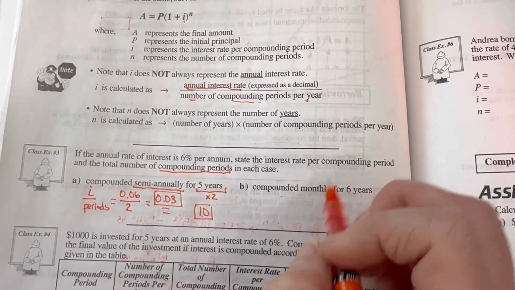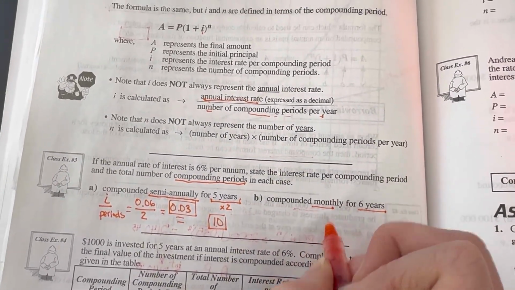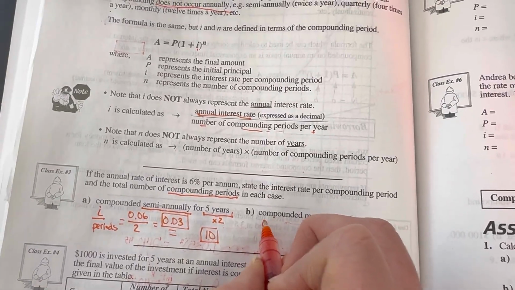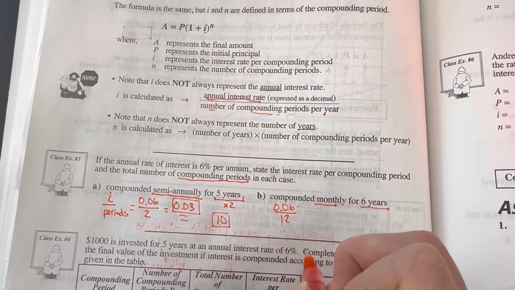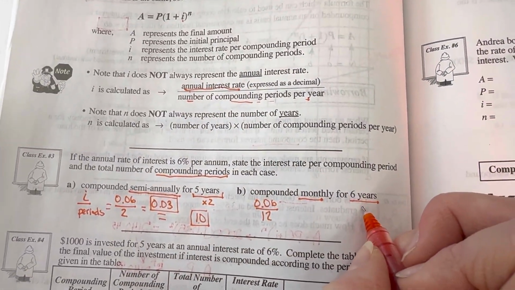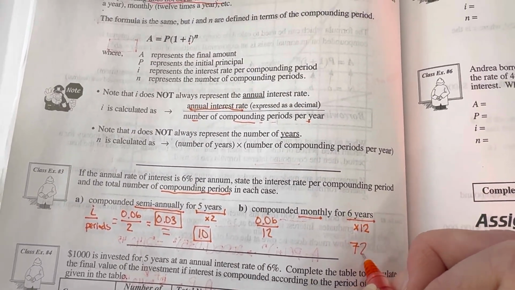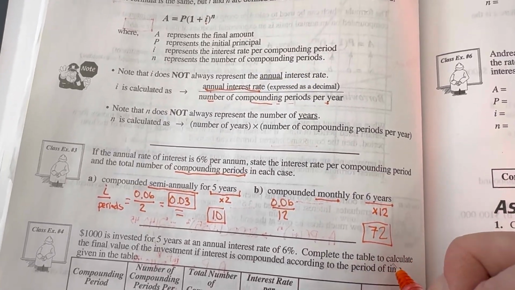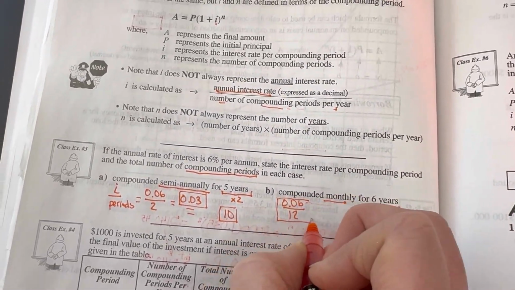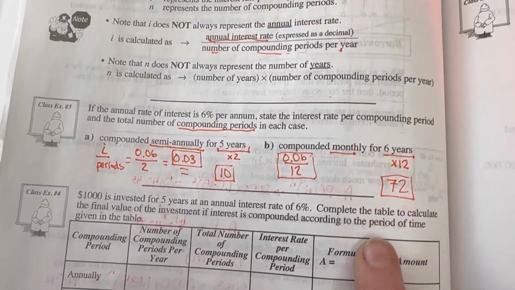What if it's compounded monthly for 6 years? Well, monthly means that I'm going to have 0.06 divided by 12. And then my 6 years, I'm going to multiply by the 12 months in each of those years. So then I'm going to have 72 compounding periods. Okay, all right.